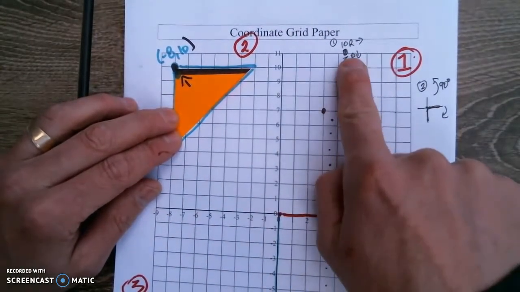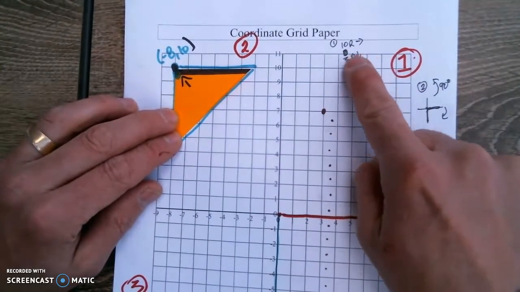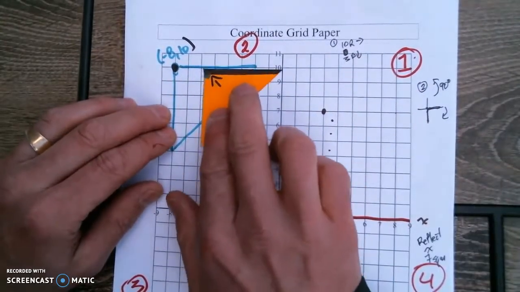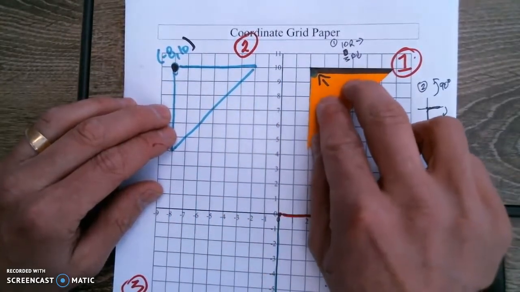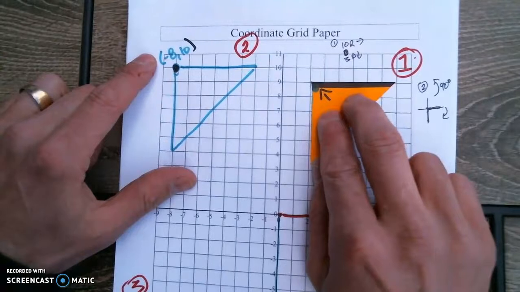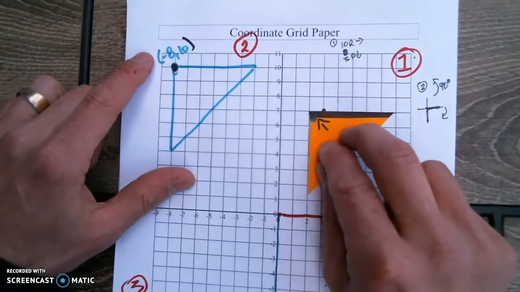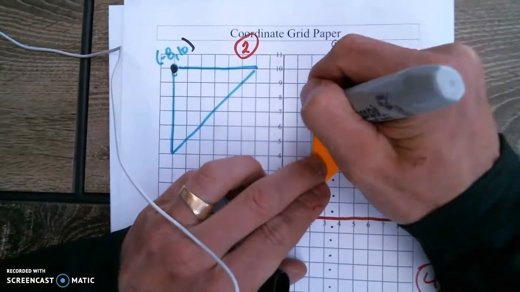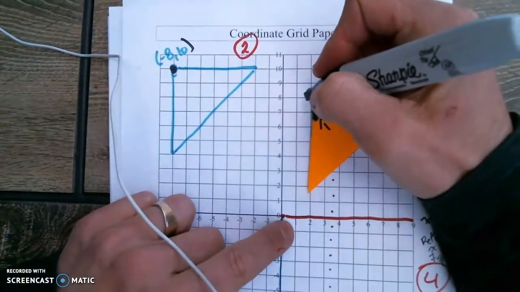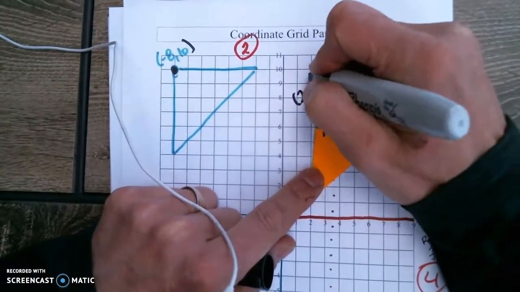First thing I'm going to do is translate it, which means to slide it without rotating it, 9 to the right and 3 down. So we go 1, 2, 3, 4, 5, 6, 7, 8, 9, 10 to the right and 3 down from this point. 1, 2, 3. And I'm off. That's okay. Right there. So my translation is complete, and this point that we started with is now at 2, 7.